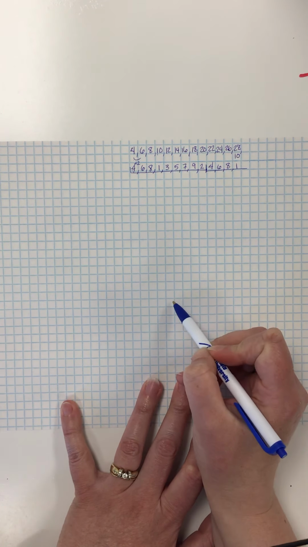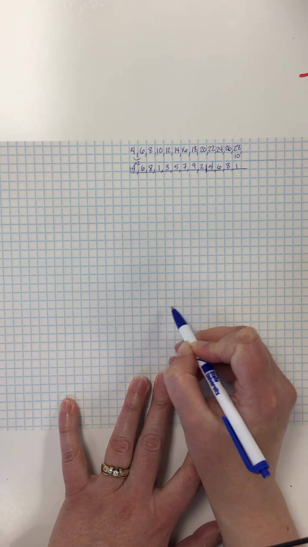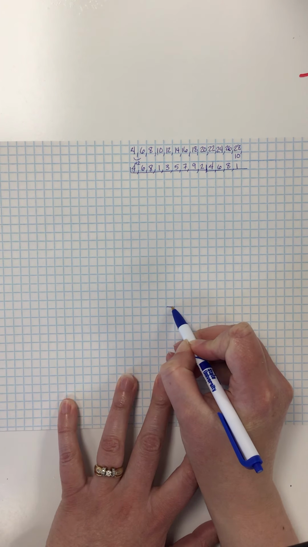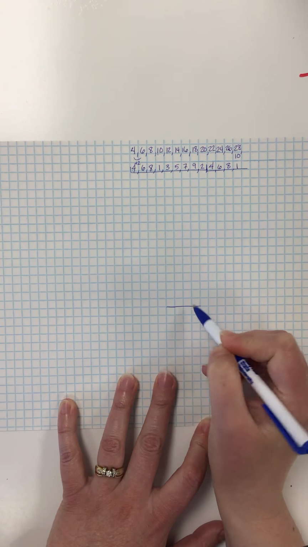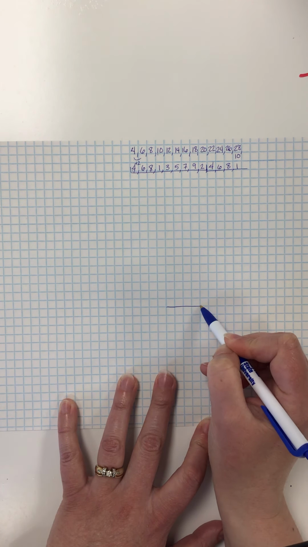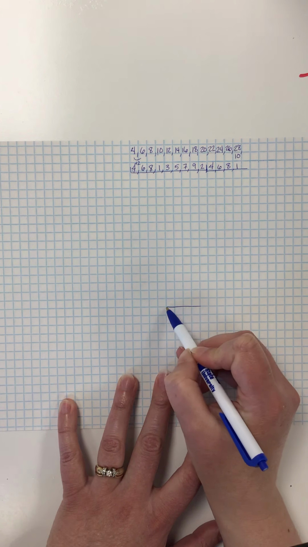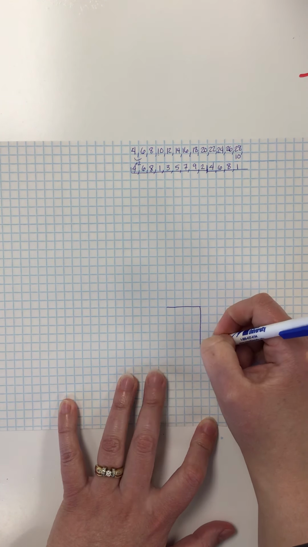So I'm going to draw my line. I'll just go right here. Okay, so we've got 1, 2, 3, 4. So I drew my line 4. Now I'm going to turn right every time. I'm going to turn right and draw the next number. It's pretty simple actually. So now my next number is going to be 6. So 1, 2, 3, 4, 5, 6.